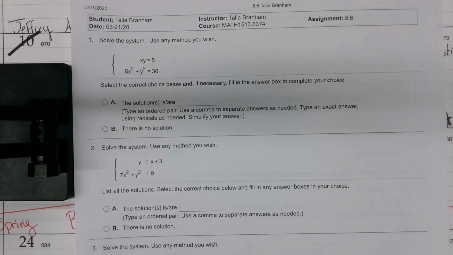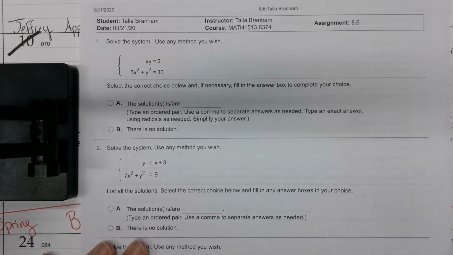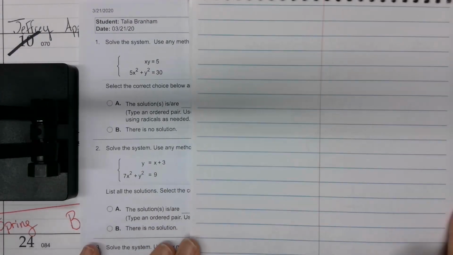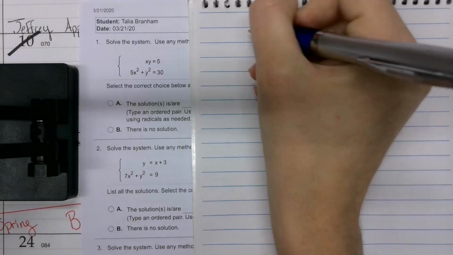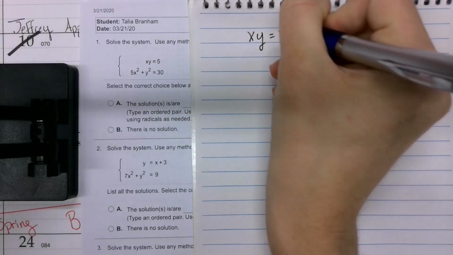Okay, so looking at section 8.6, our systems of nonlinear equations. Keep in mind in this section, unlike the last one, we may have more than one point where these graphs are going to intersect. So starting off with this first one, xy equals 5, 5x squared plus y squared equals 30. We're not going to be able to just add our equations together and cancel them out now. We're going to have to solve for each one on some of them.